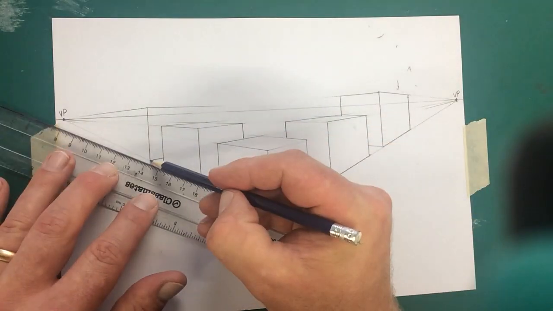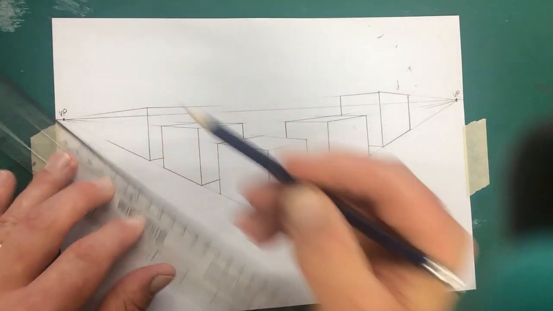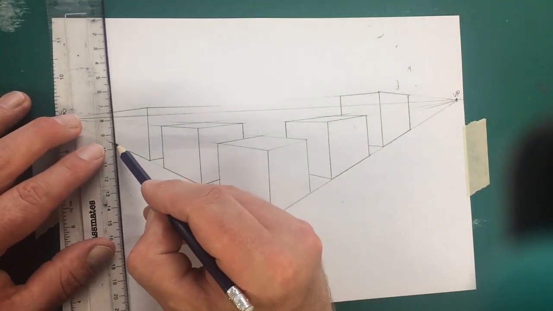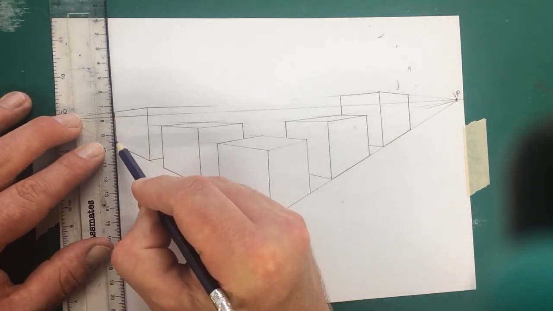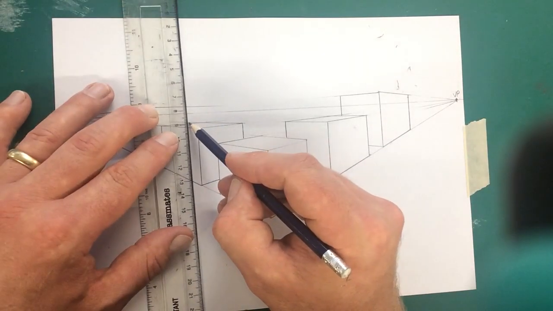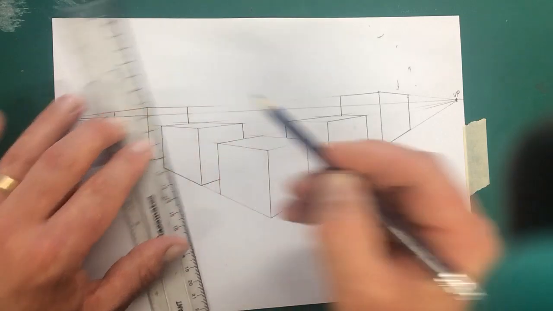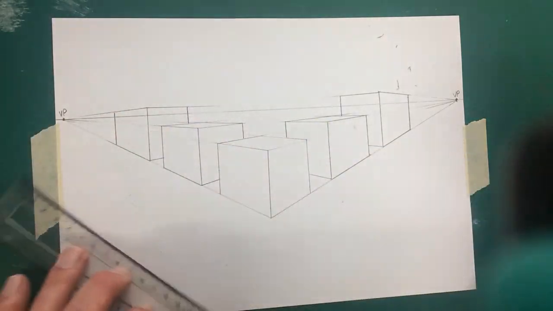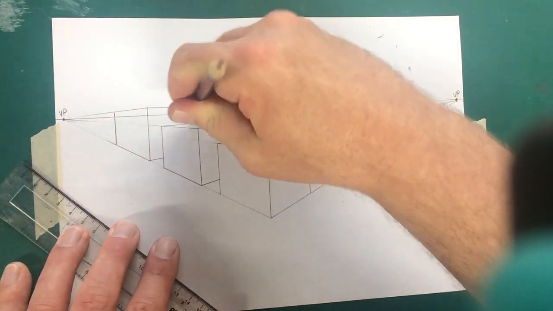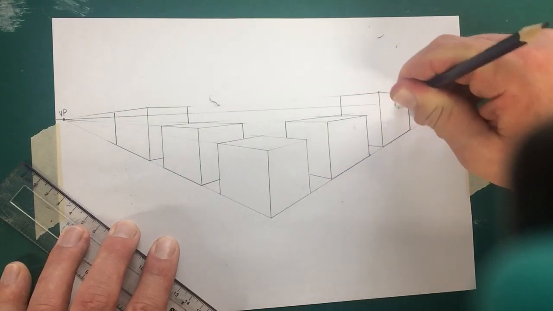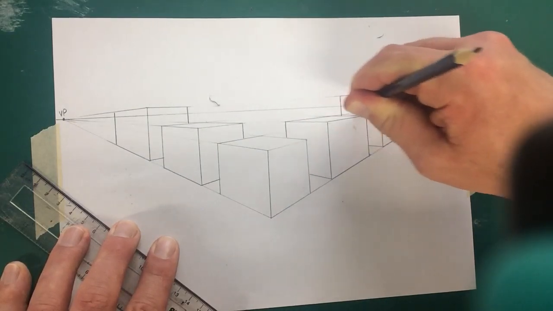Like that. And up. And then I'm going to do this, the vertical there, parallel with this one. Vertical there, parallel with that one. I'm going to erase that line there. I'm also going to erase the horizon line that runs through the buildings.